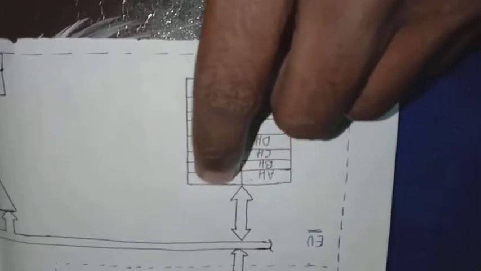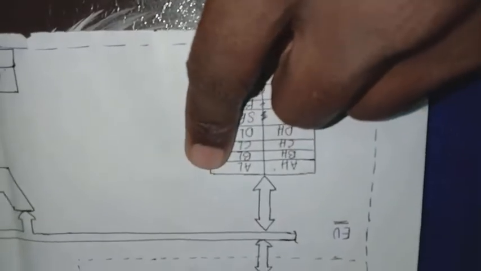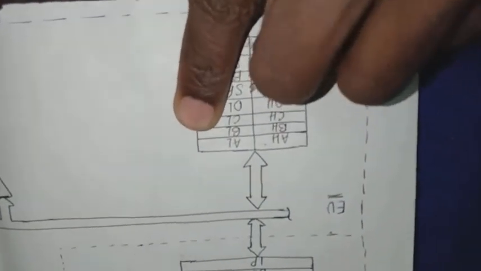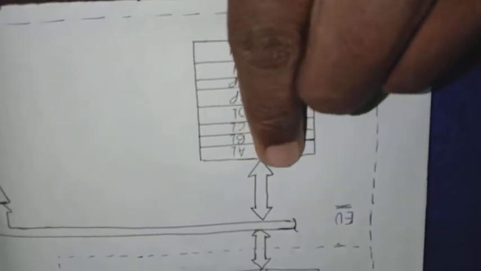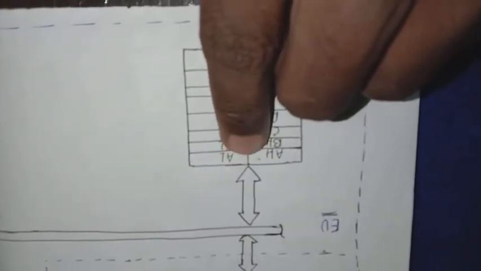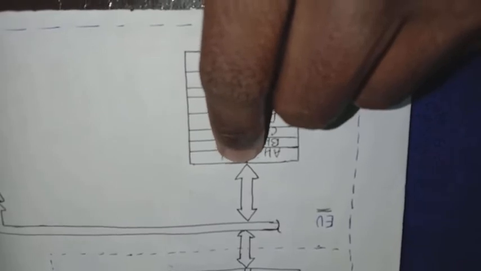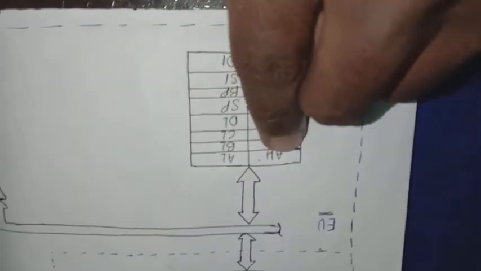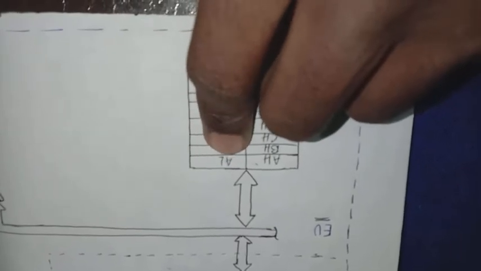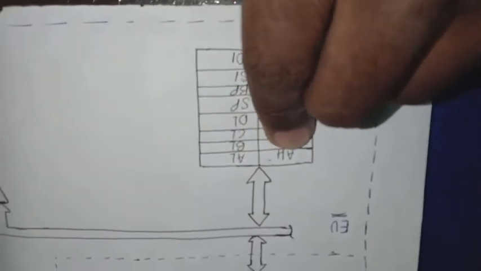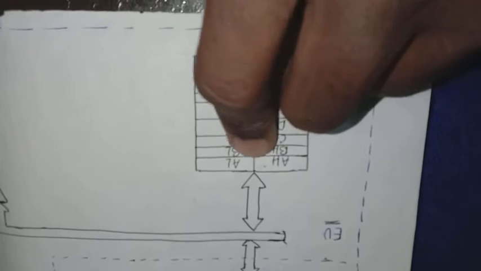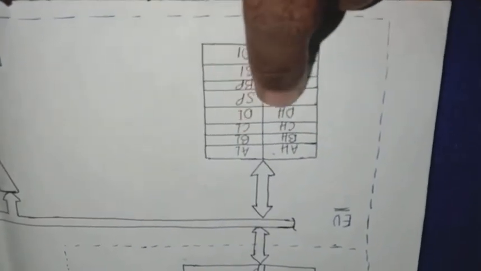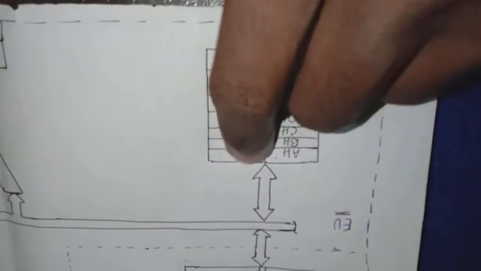That is, as the 8086 is a 16-bit processor, we can use it as 16-bit, that is AX. AX means it uses both AL and AH, where AL is the lower byte and AH is the higher byte of data. Similarly, BL, BH, CL, CH, DL, DH.